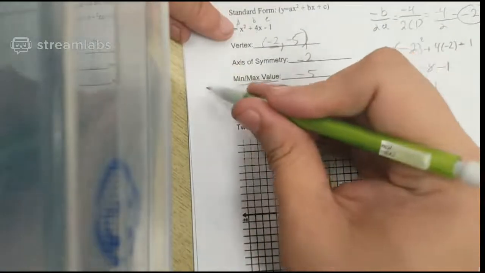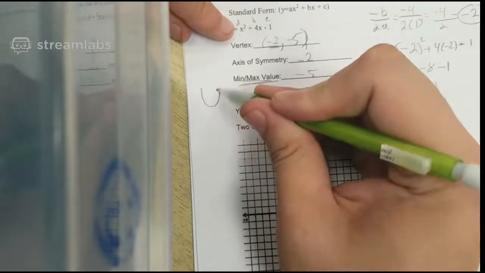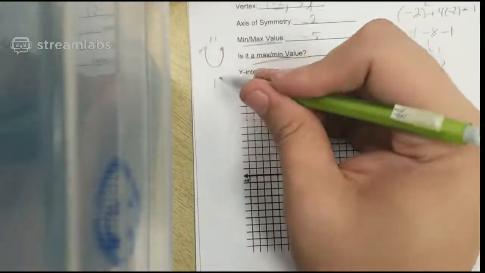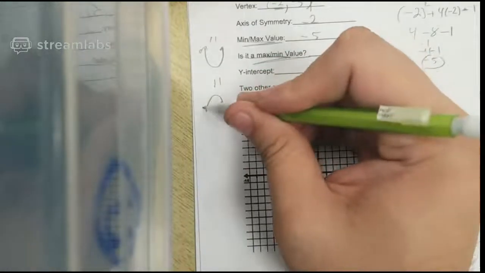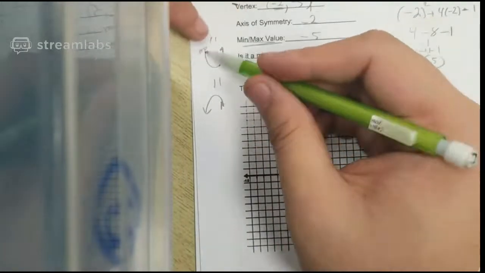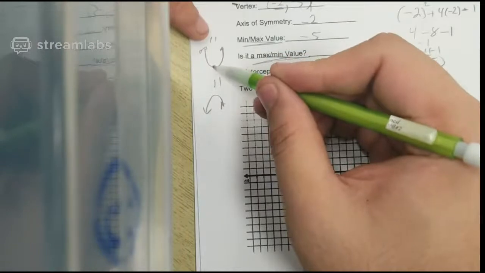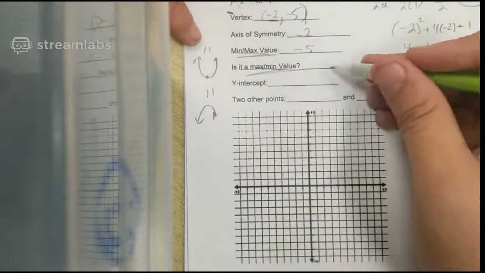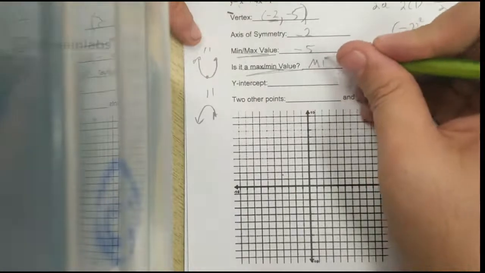What is it if it is a min-max value? It is dependent on a. A is a positive number. So when A is positive, it goes up. Think of a positive person, happy. A negative person is sad. It goes down, okay? So a happy person means here is the lowest point it goes, which is the minimum. So since it's a positive version, it is the minimum.